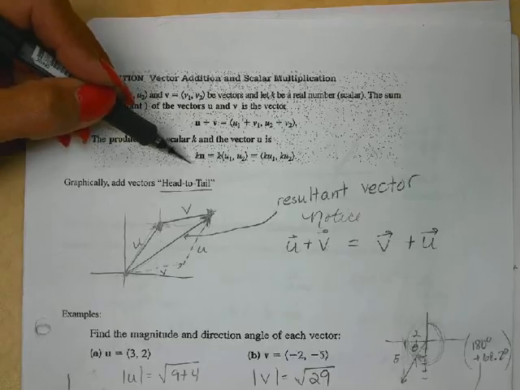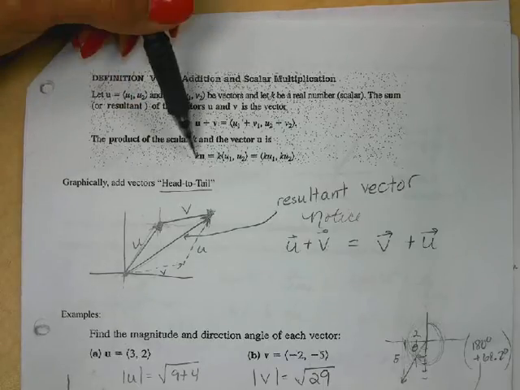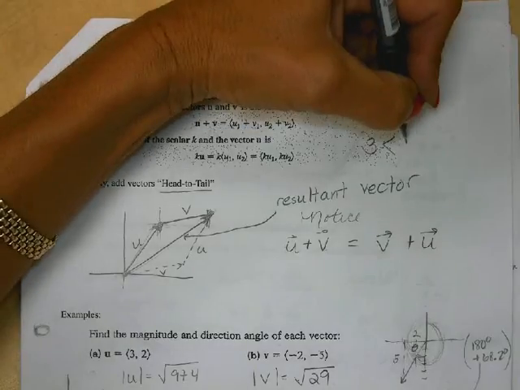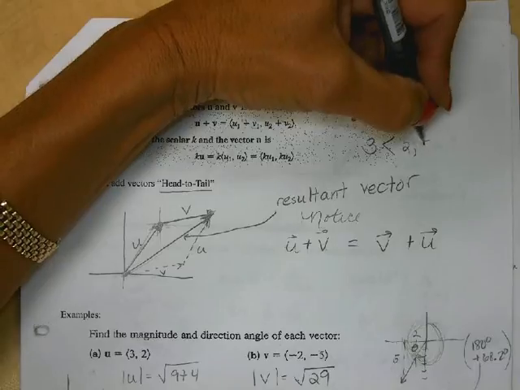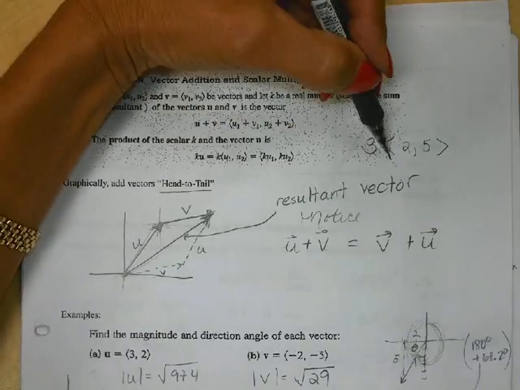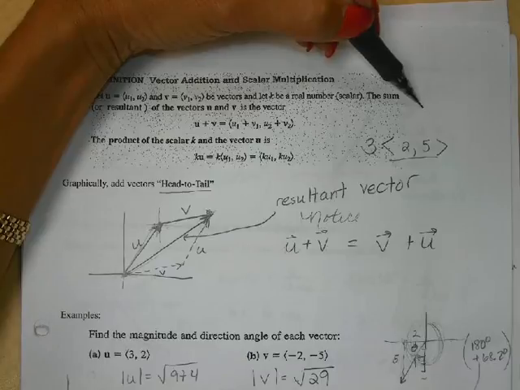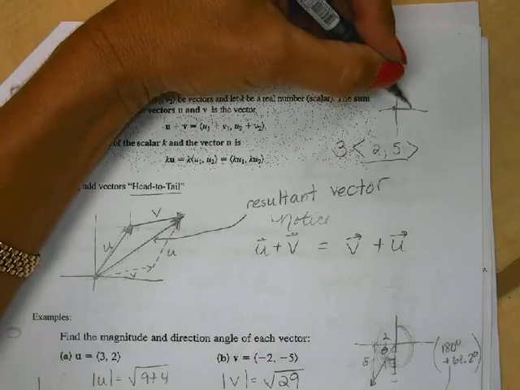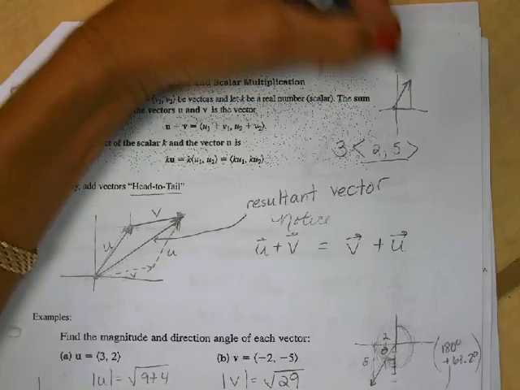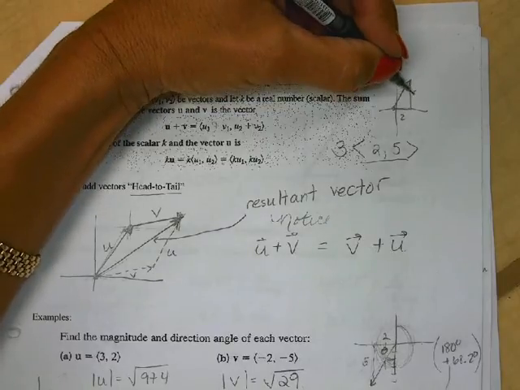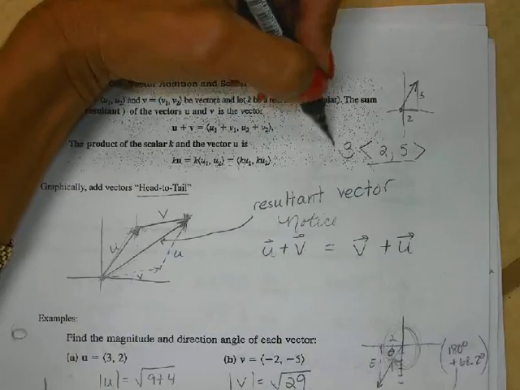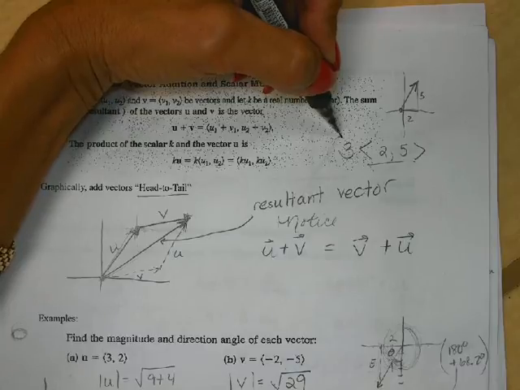Now, another thing to look at is what does it mean if we put a number outside in front? And the algebra of it is very easy when the vector is in component form. If I had 3 times, say, vector 2, 5, that would mean we start at a position and go over 2 and up 5 to get this vector, in standard position.